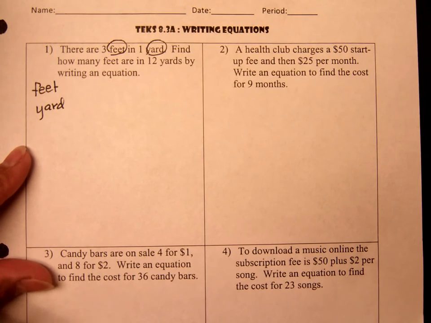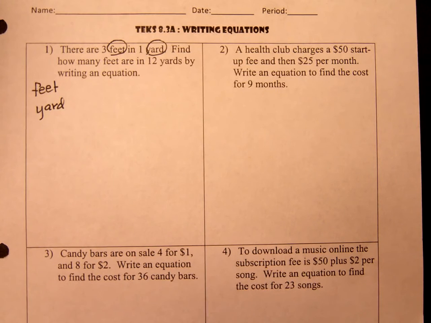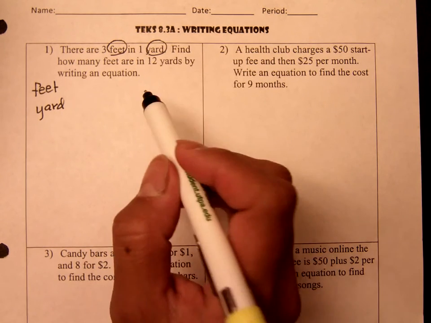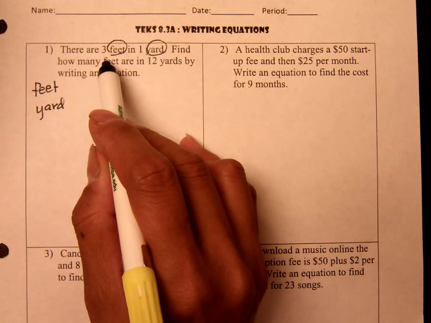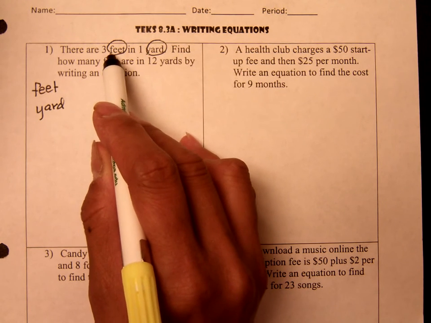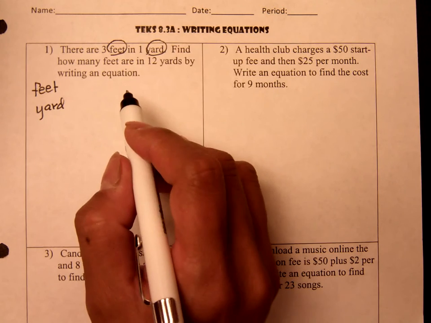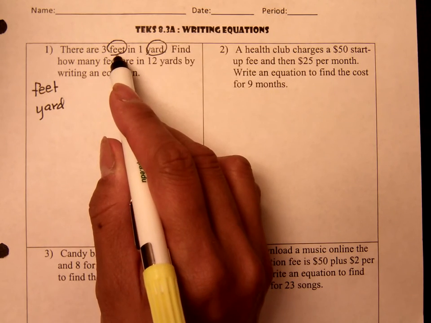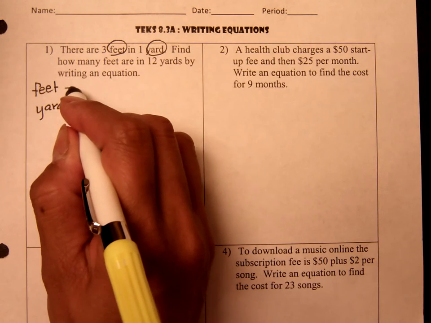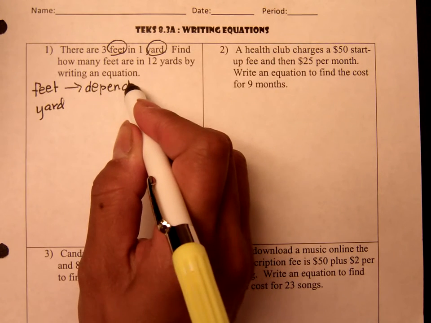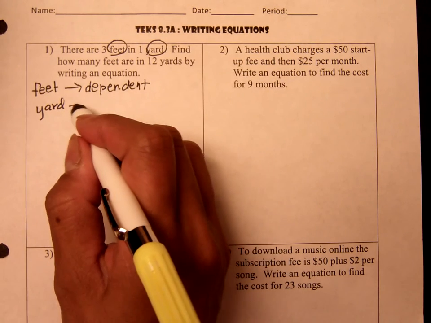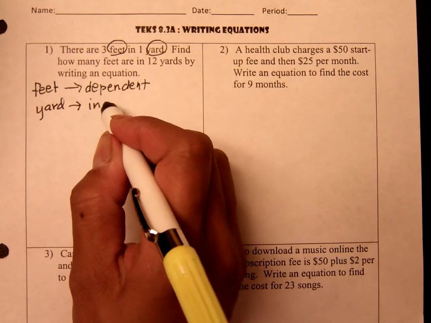Next, we have to figure out which of these is the dependent variable and which is the independent variable. Since we know that in 1 yard there are 3 feet and in 2 yards there are going to be 6 feet, the number of feet will depend on how many yards you have. So feet will be your dependent variable, and yard is going to be your independent variable.